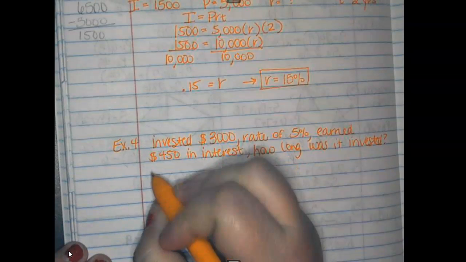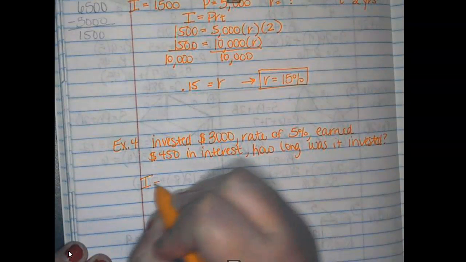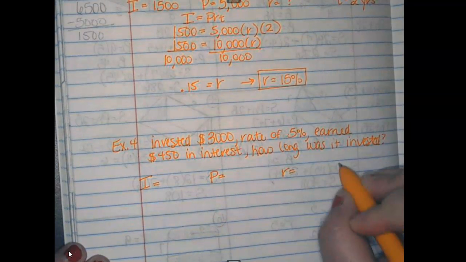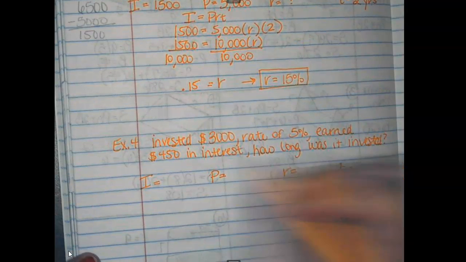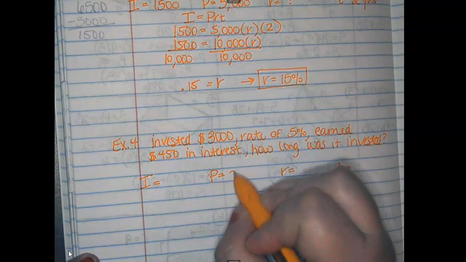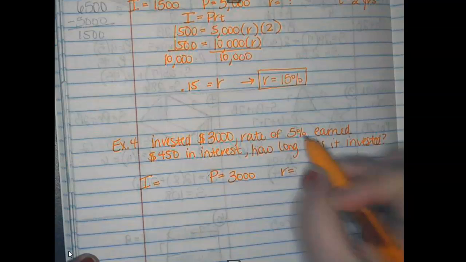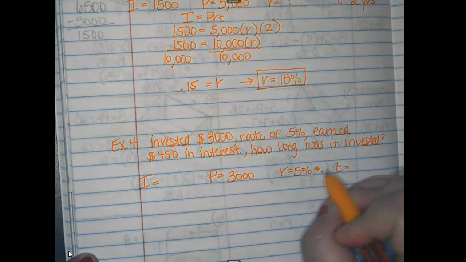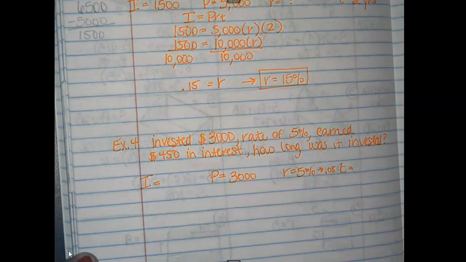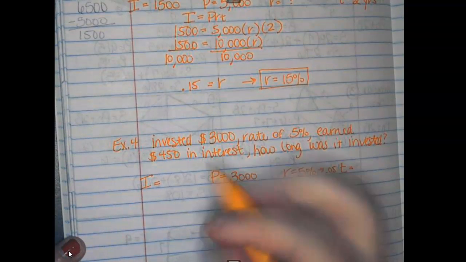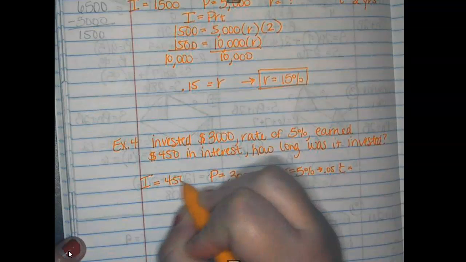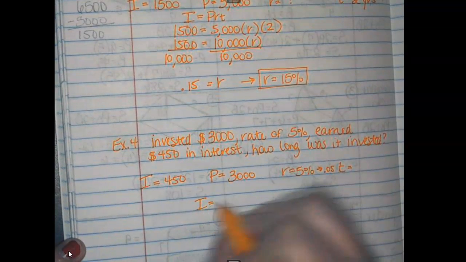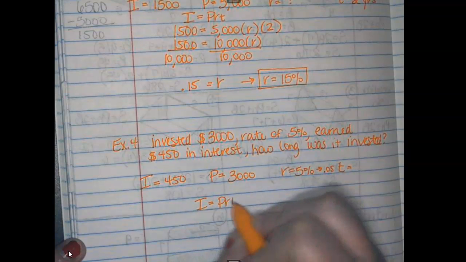So I have I, P, R, and T. Invested, that's what we started off with. 5%, which I need to change to a decimal. 0.05, didn't leave myself much room there. Interest was $450. So time we don't know. So I equals PRT.